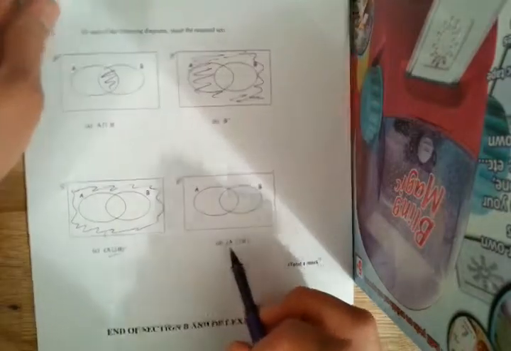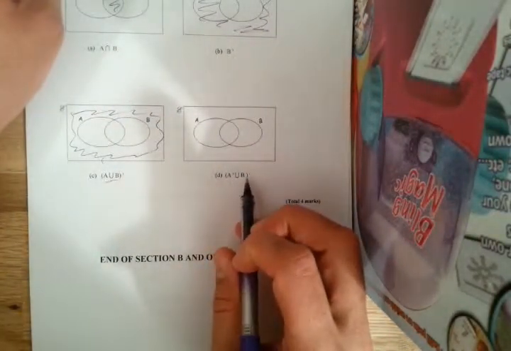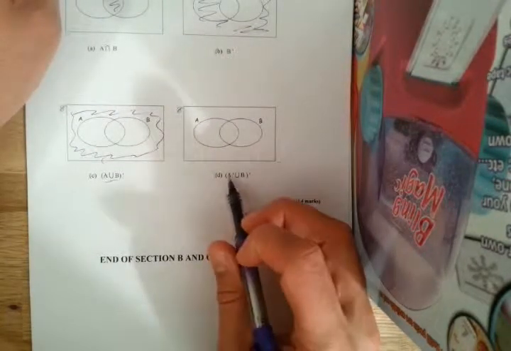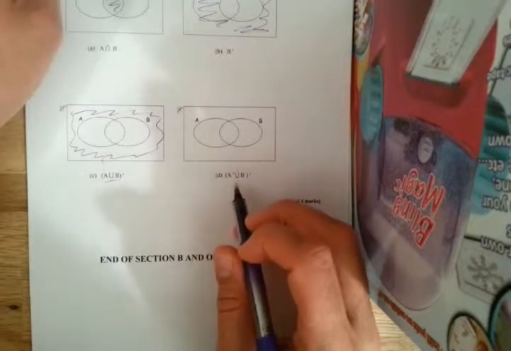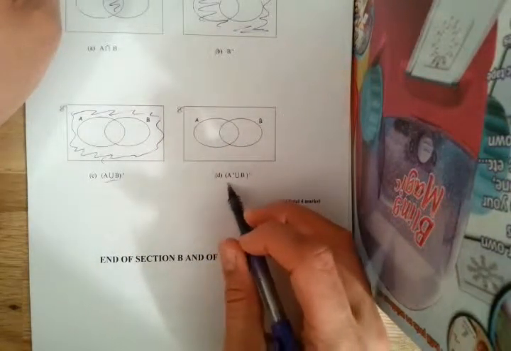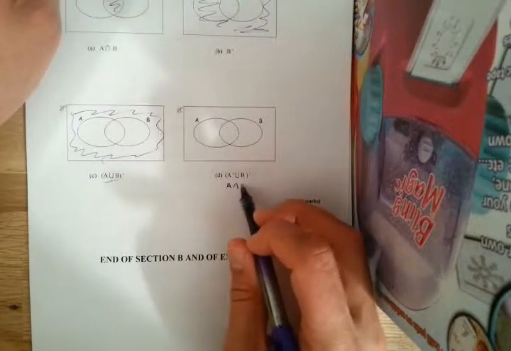This is the tricky one. We talked about De Morgan's theorem, which is the one which says that if you do the complement of an expression, you change everything. Anyway, you don't need to know the name of it. If you complement A complement, it goes to A. The opposite of union is intersection. The opposite of B is B complement.